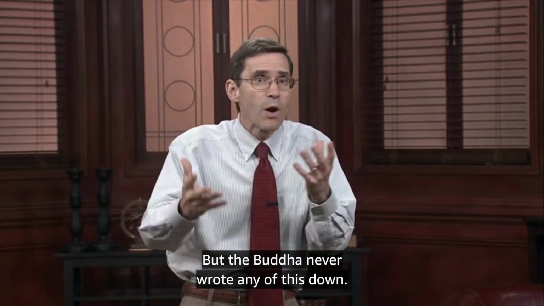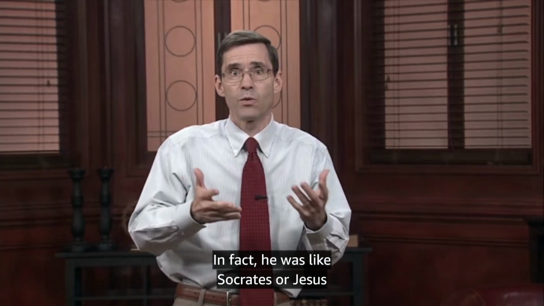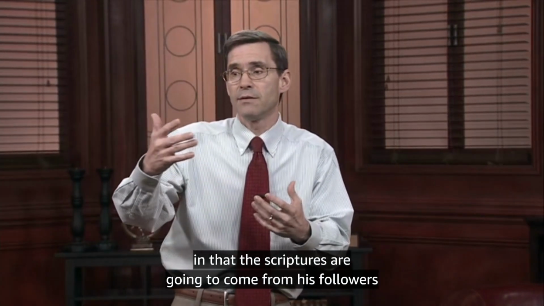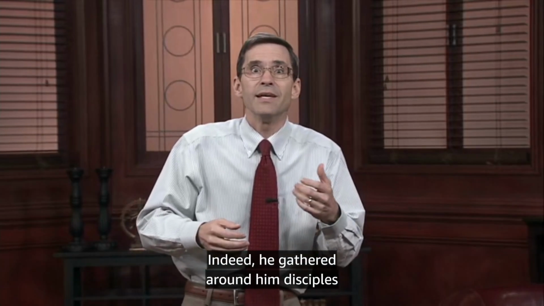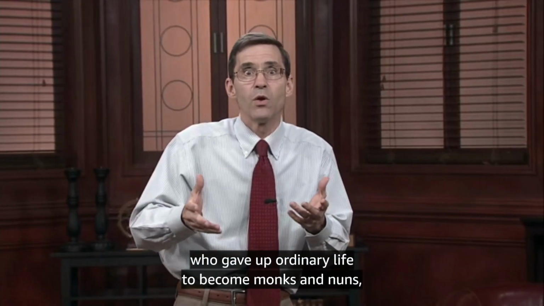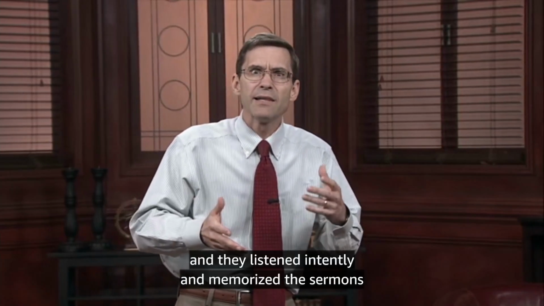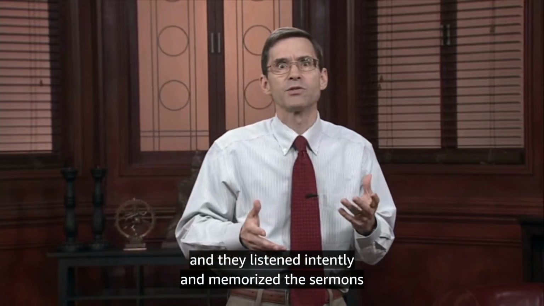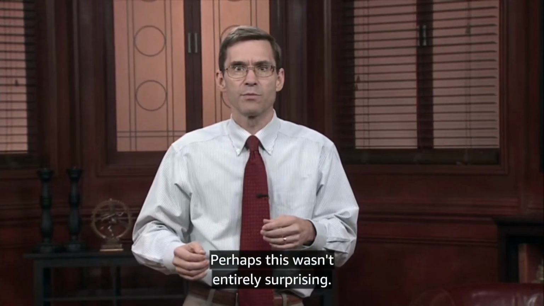But the Buddha never wrote any of this down. In fact, he was like Socrates or Jesus in that the scriptures are going to come from his followers rather than from his own writings. Indeed, he gathered around him disciples who gave up ordinary life to become monks and nuns, and they listened intently and memorized the sermons that they had heard him teach. Perhaps this wasn't entirely surprising.